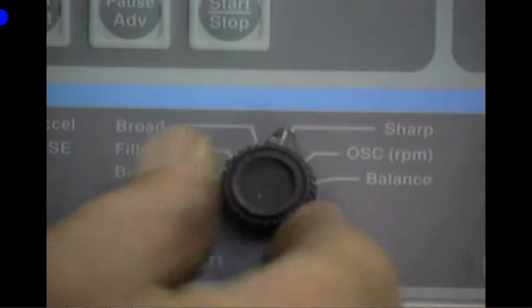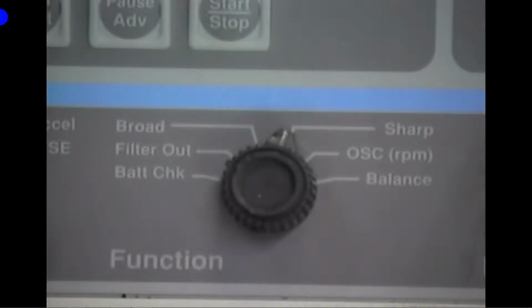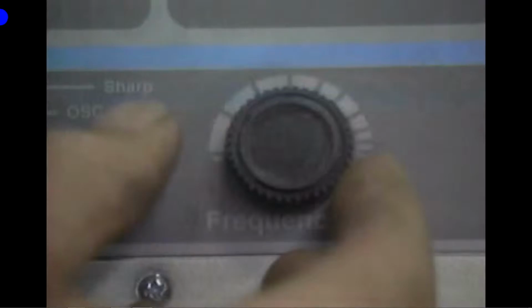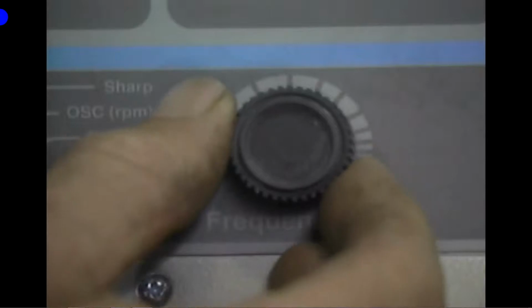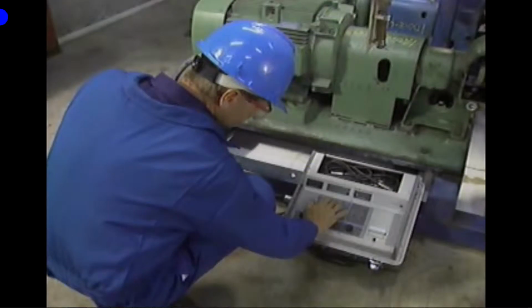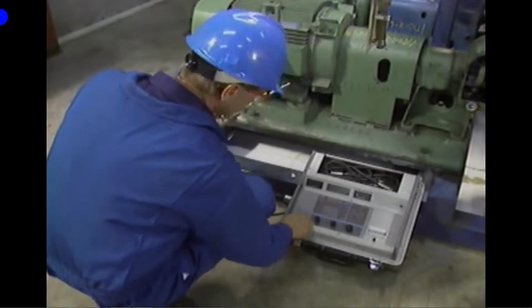To choose a specific frequency, you need to select a narrower frequency bandwidth that includes the desired frequency. The data collection process can continue until all of the desired readings have been taken.